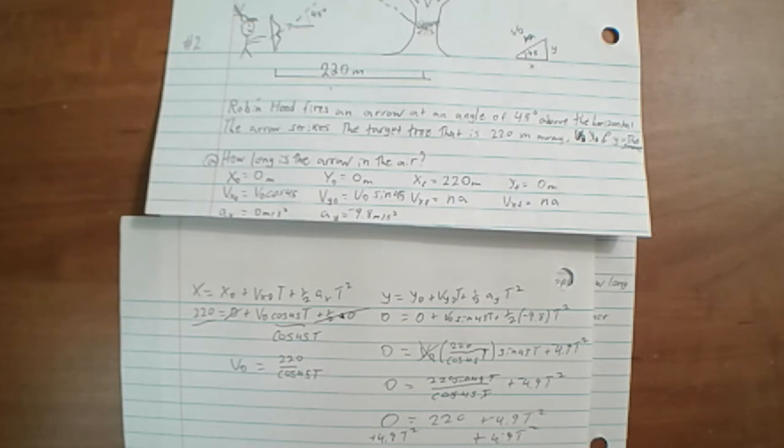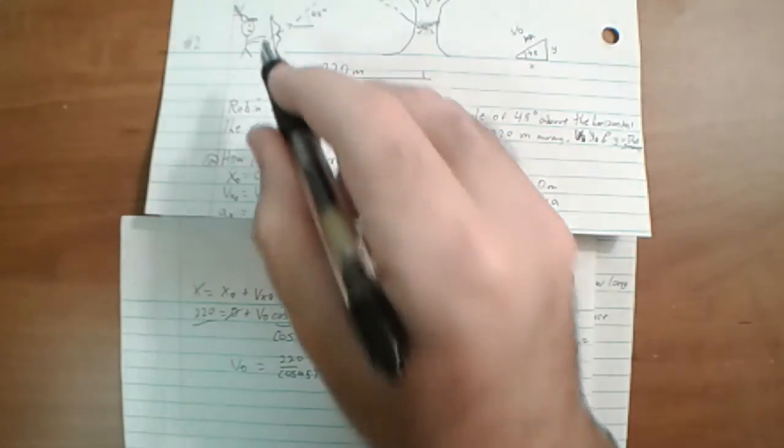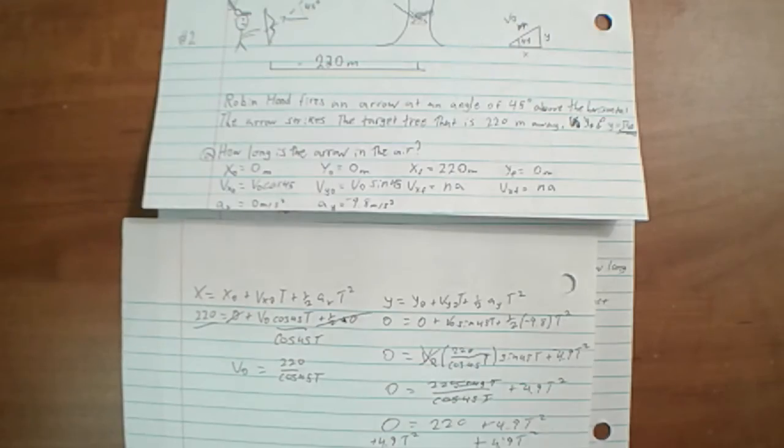Then I square root, and t, the time, is 6.7 seconds from here to there.